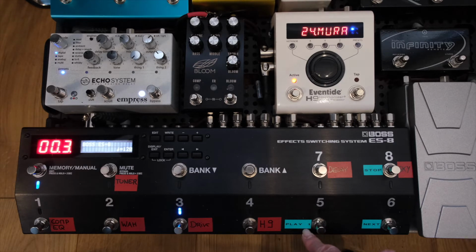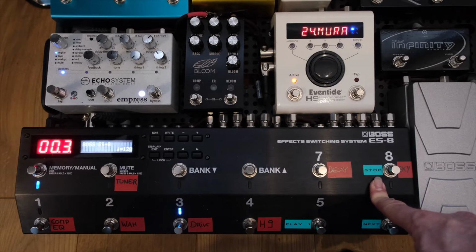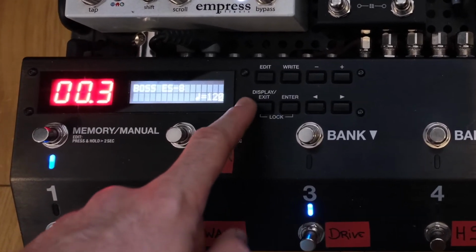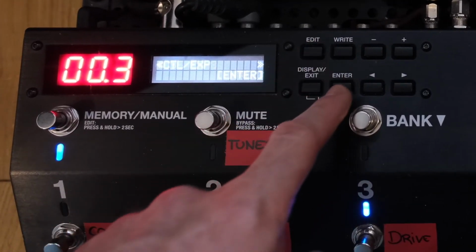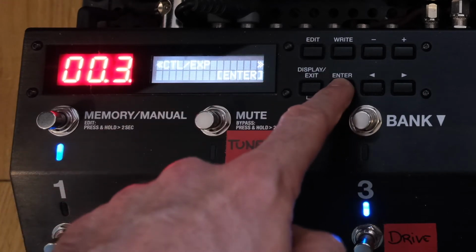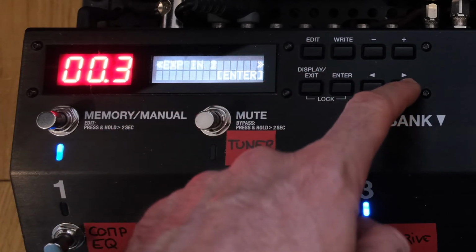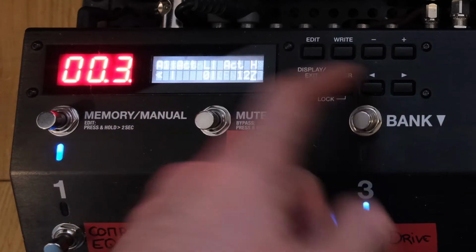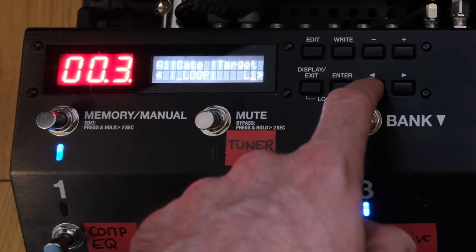We will say that play is 1, next is 2 and stop is 3. So we go again here in the edit section, Ctrl X, enter, and we will now assign the first assignment, assign 1.